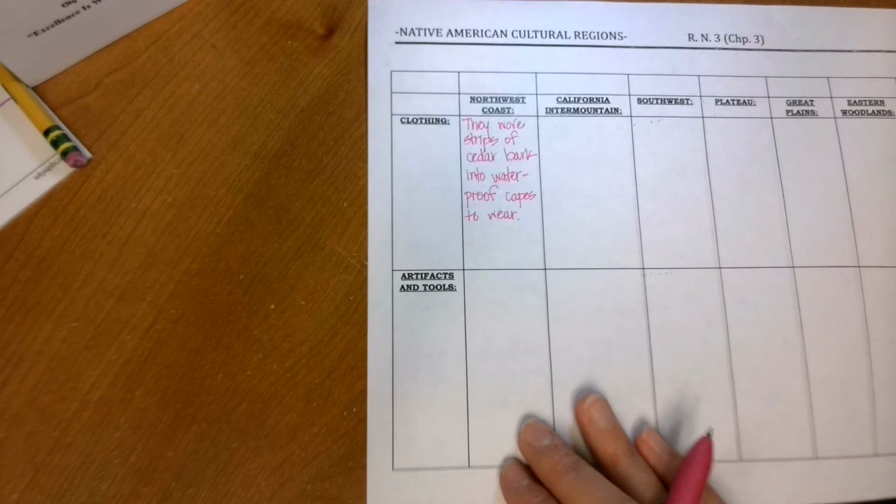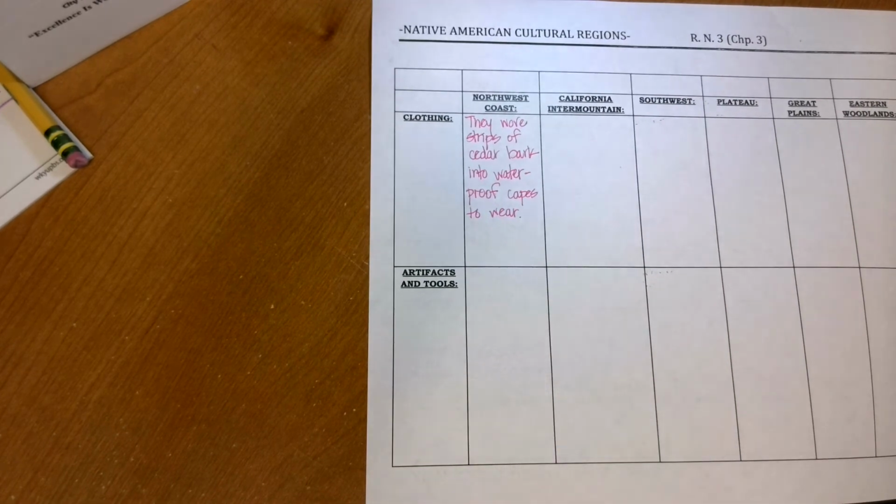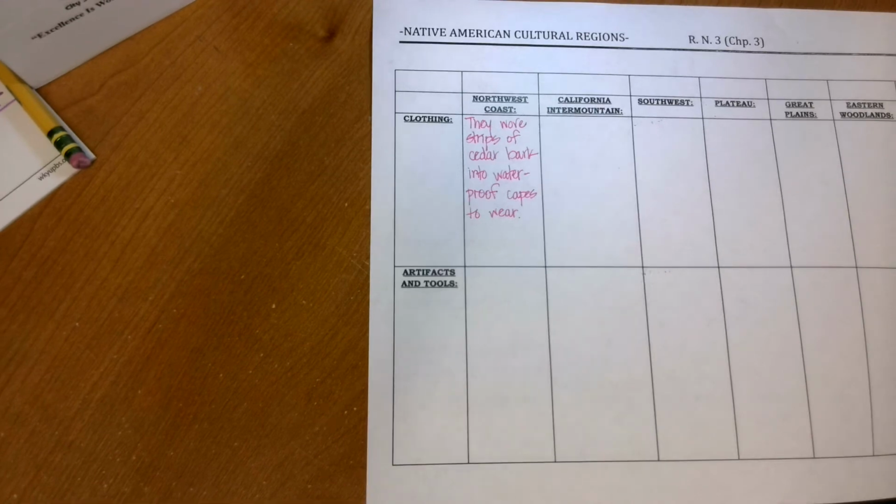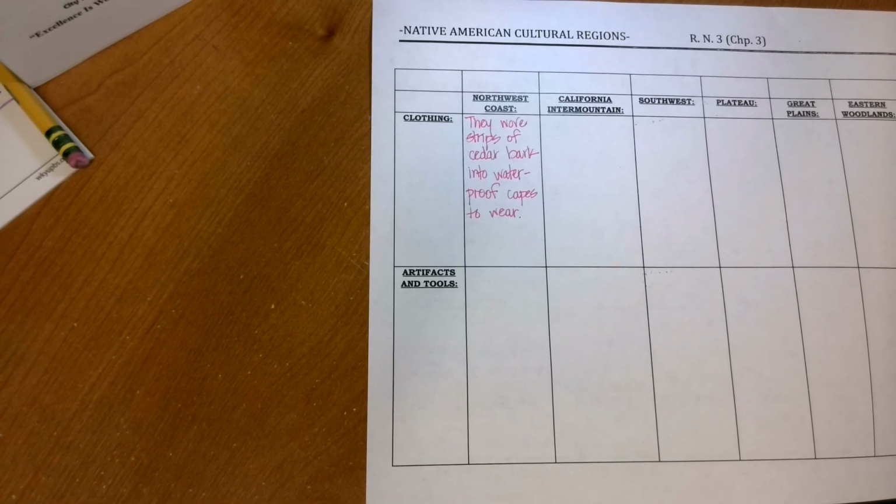What about artifacts and tools? So this could be, a tool is something that you use to make a job easier. So we're looking and thinking about what we've read. What type of tools or artifacts would they have had in this region? Hadley.